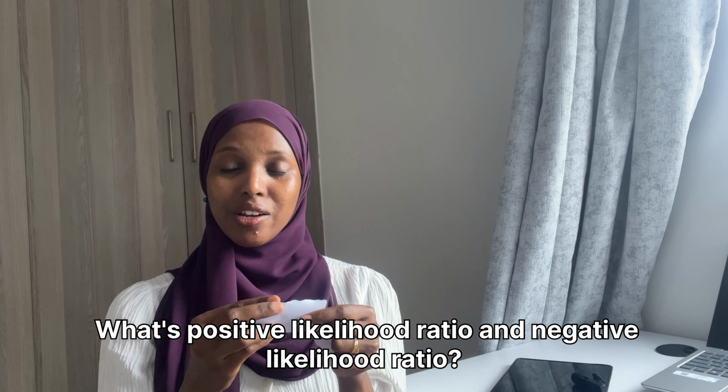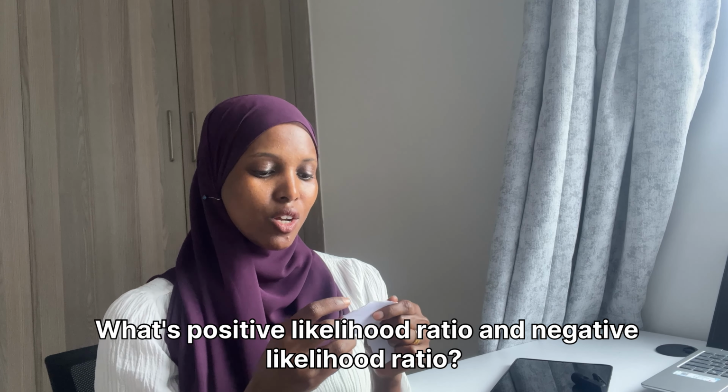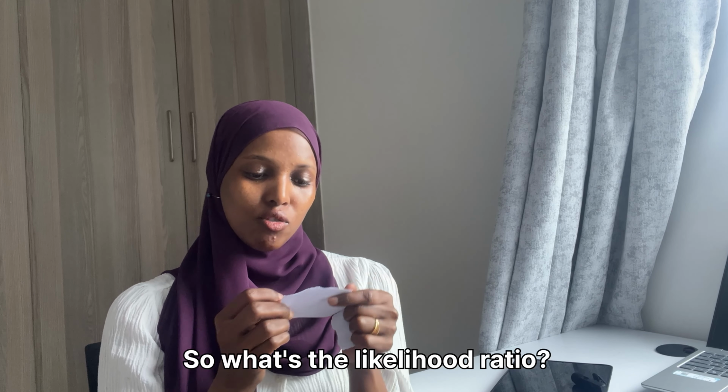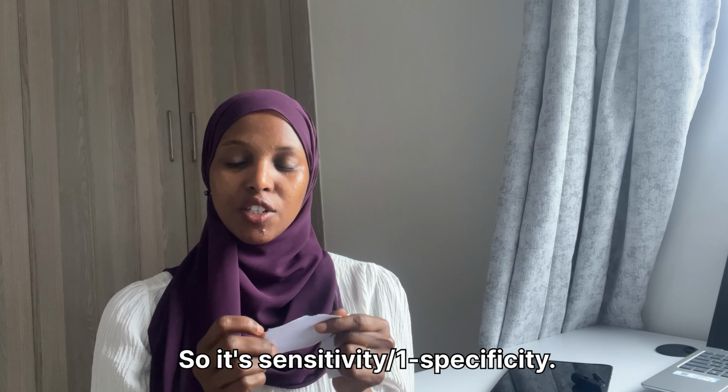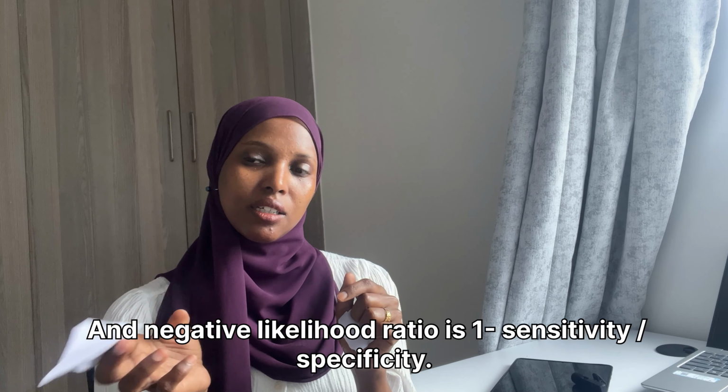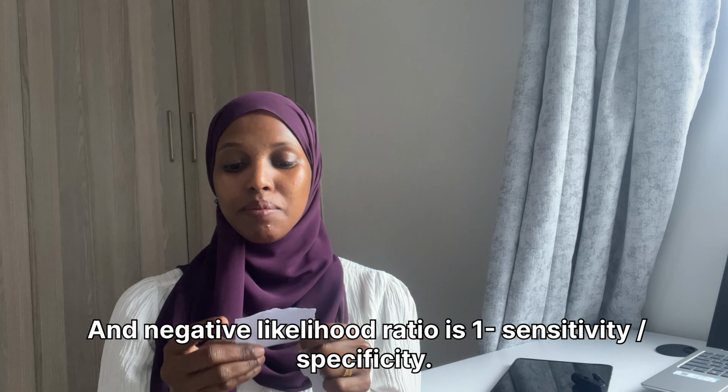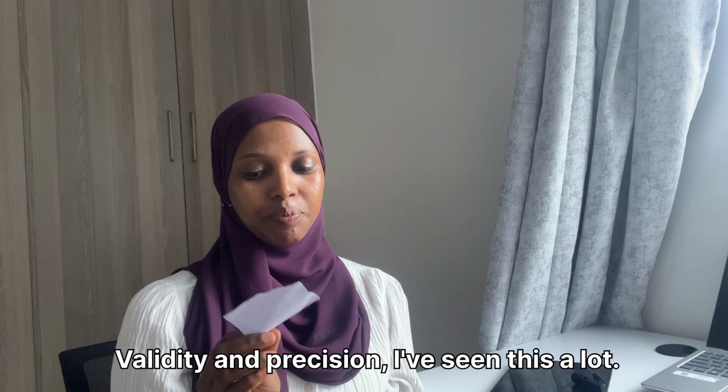Positive likelihood ratio and negative likelihood ratio. So just this formula. Positive likelihood ratio is sensitivity over 1 minus specificity, and negative likelihood ratio is 1 minus sensitivity over specificity.